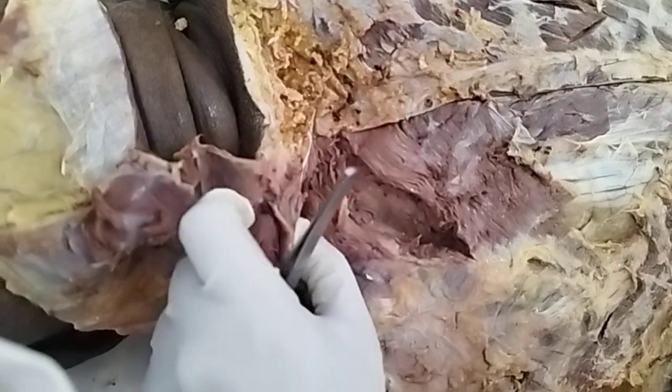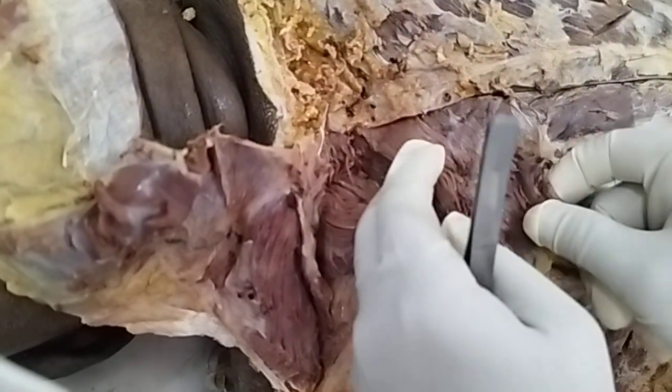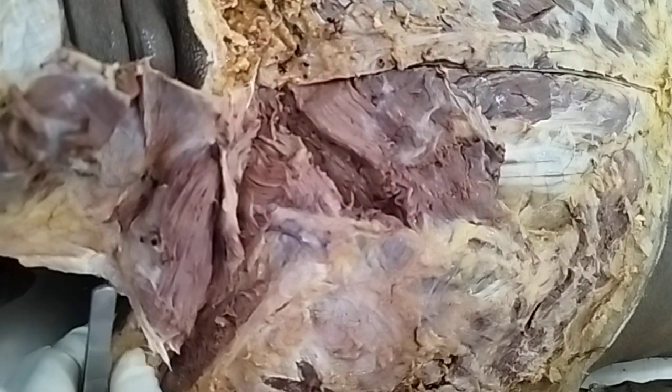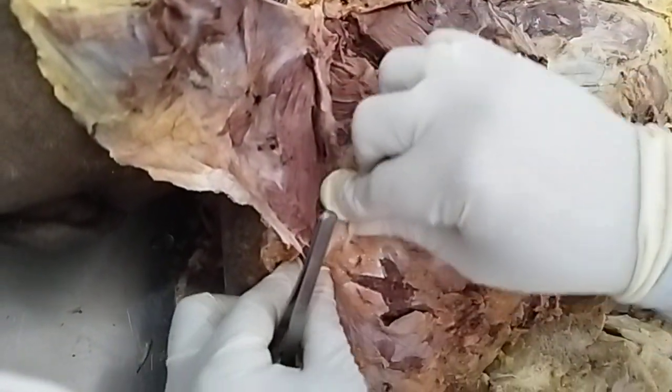See, we are separating, no? Rhomboids major, rhomboids minor, two muscles. Then below, this is the spine of the scapula. We can feel the spine of the scapula.